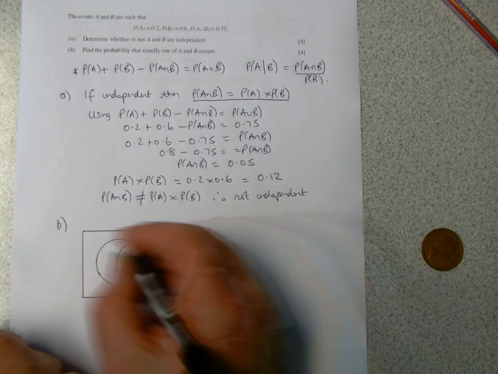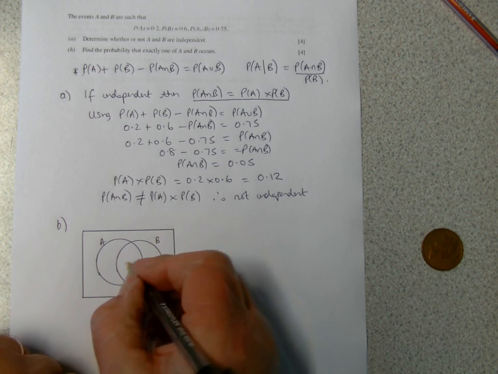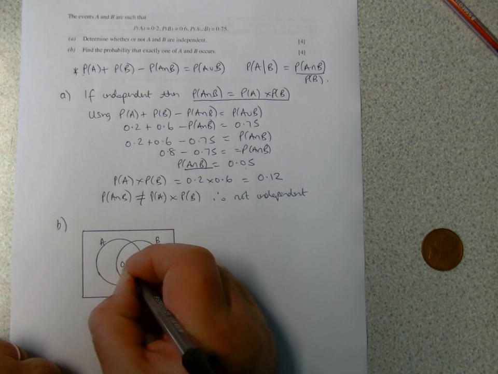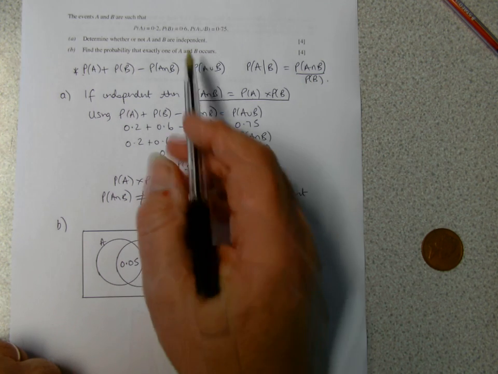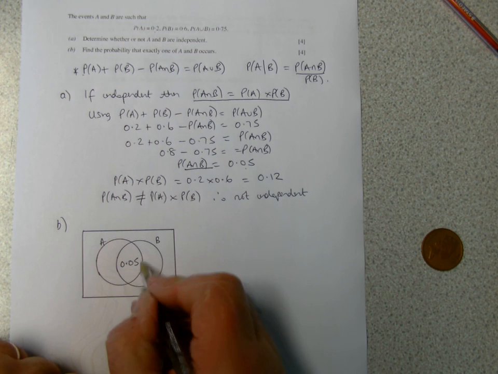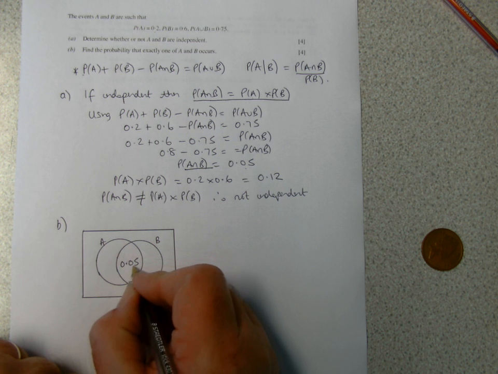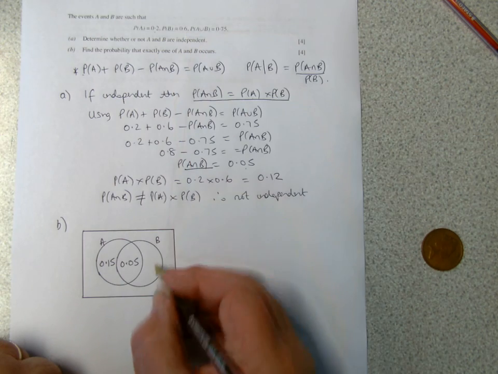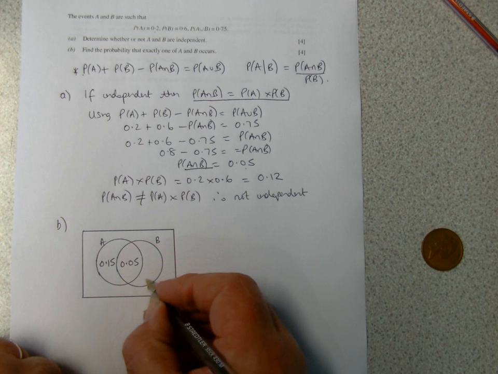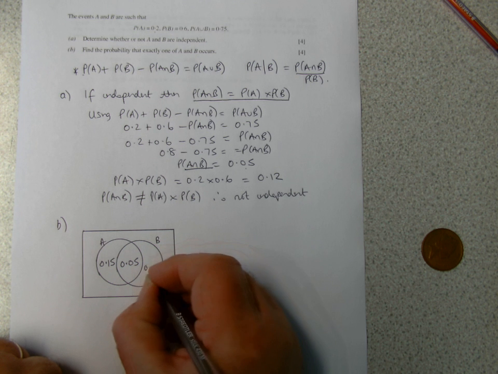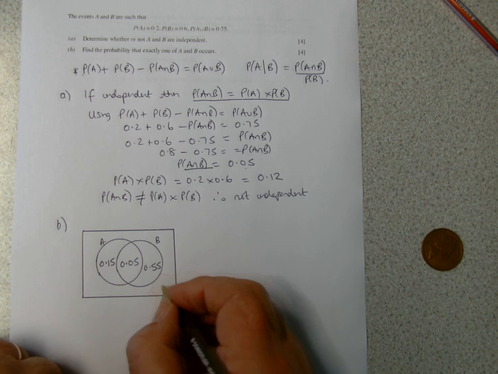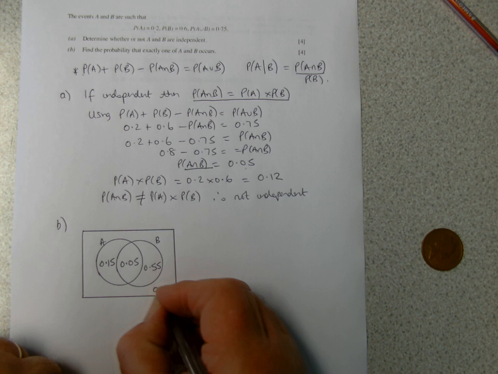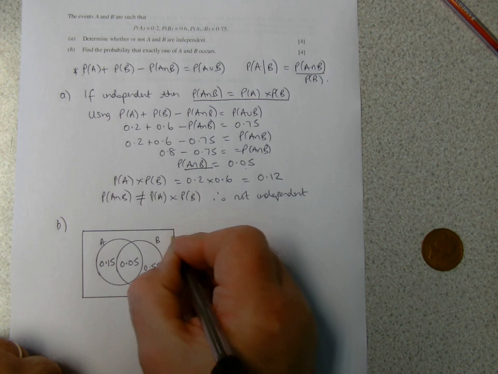That's A, that's B. We always want to fill in the intersection first of all, which I got as 0.05. Now the probability of A is 0.2, so the whole circle is 0.2. I take away 0.05 from 0.2, so that part is 0.15. B is 0.6, all that circle is 0.6, take away 0.05, that's 0.55. To get the value outside, I total these 3 values, which is 0.75, so it'll be 0.25 outside.